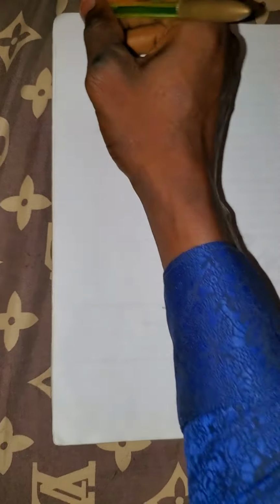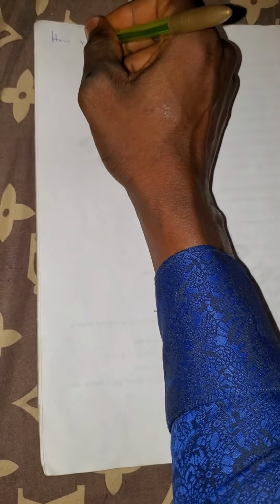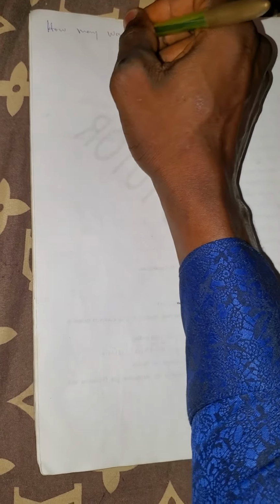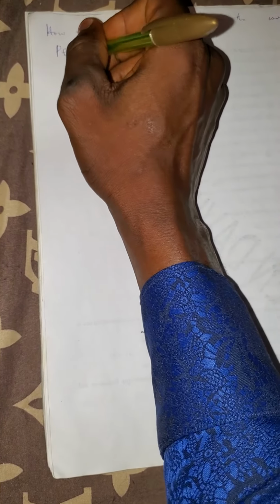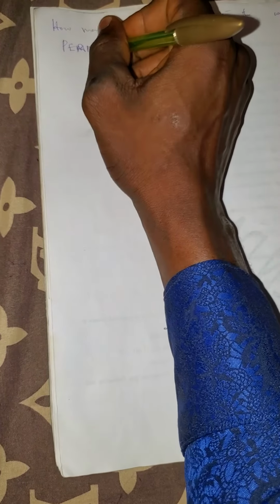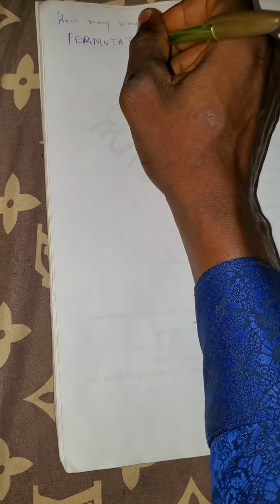Another question says, how many ways can the letters in the word permutation be arranged if the vowels are all together?